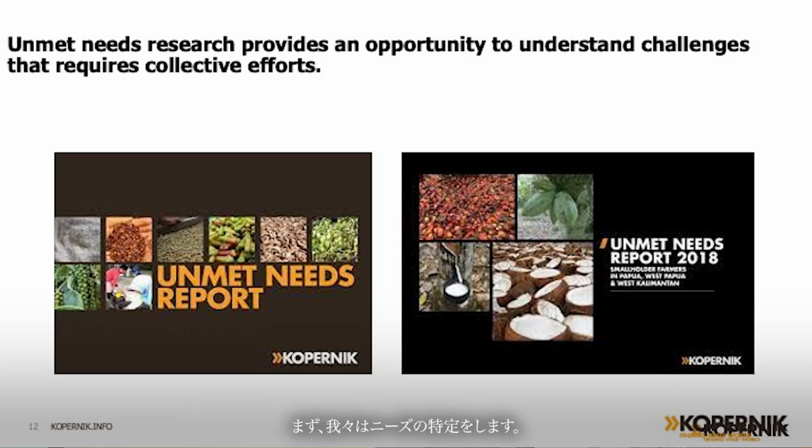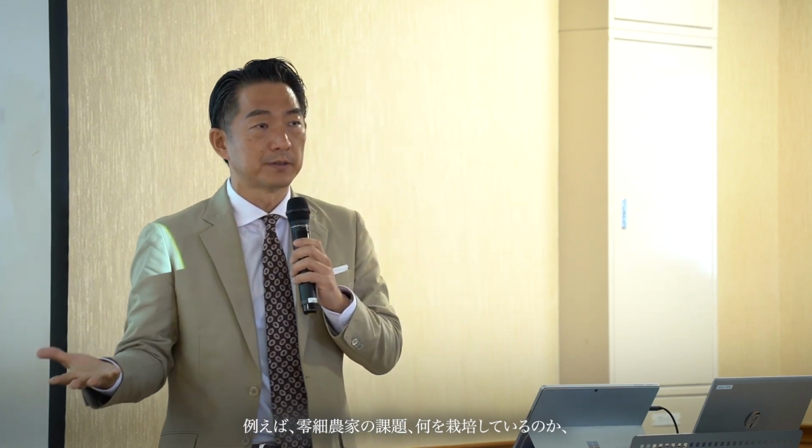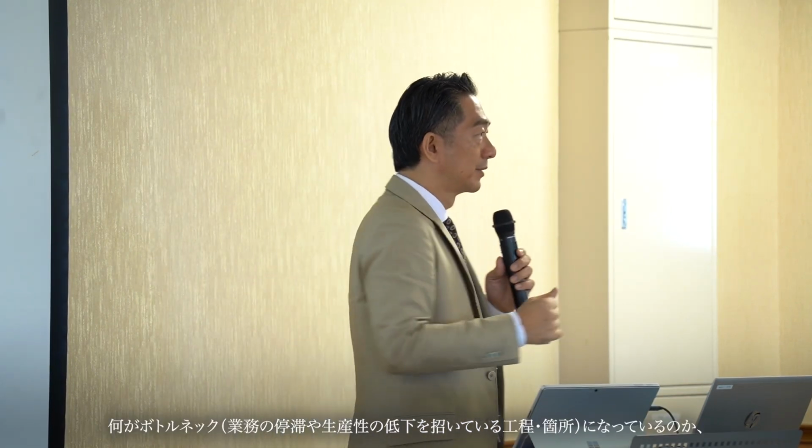So the first one, unmet needs identification. What are the remaining challenges in the developing countries? We used to do a lot of very typical reports. There's a paper version, and there are online PDF versions, looking at different aspects of, let's say, smallholder farmers' challenges. What are they growing? What are the bottlenecks?